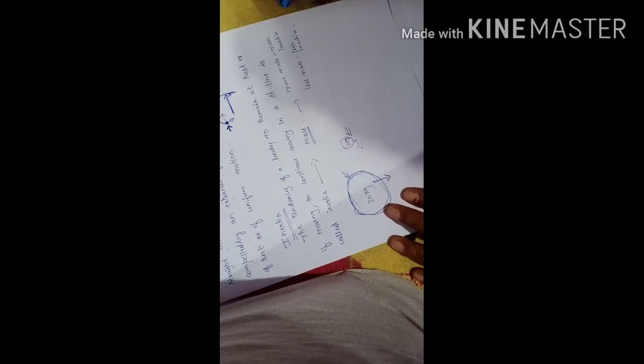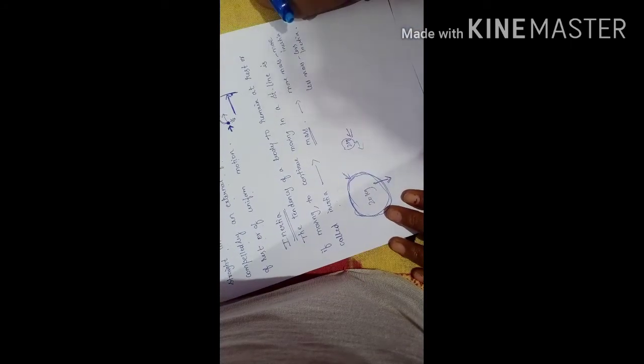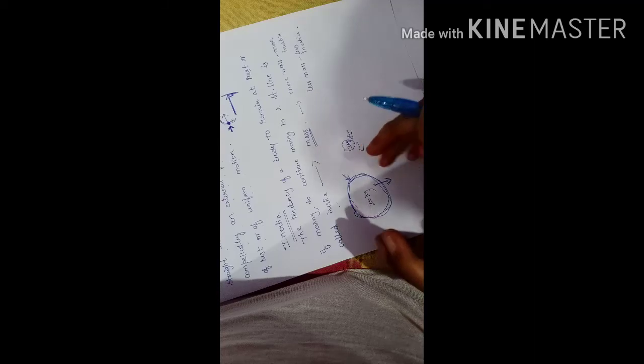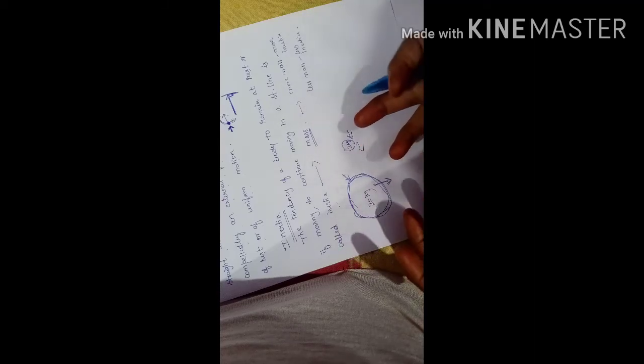So inertia is that property of a body due to which it resists a change in its state of rest or of uniform motion. Clear, children?